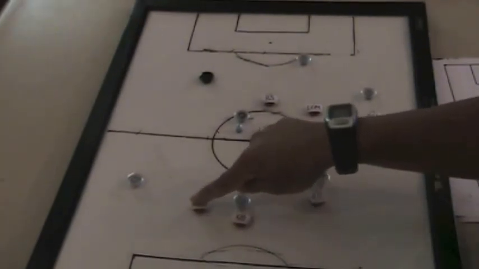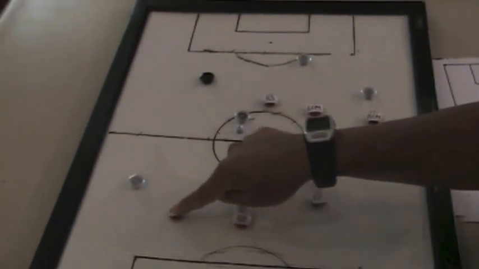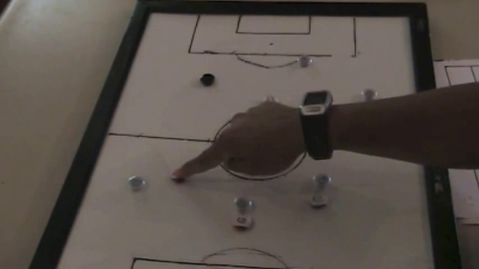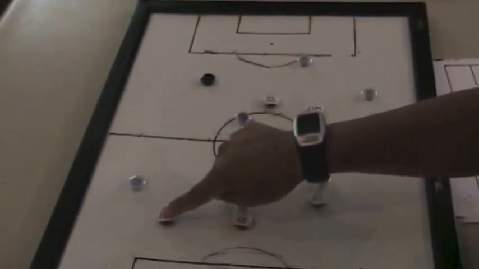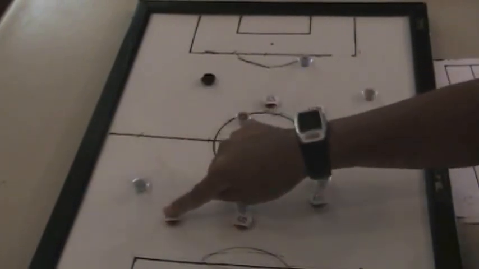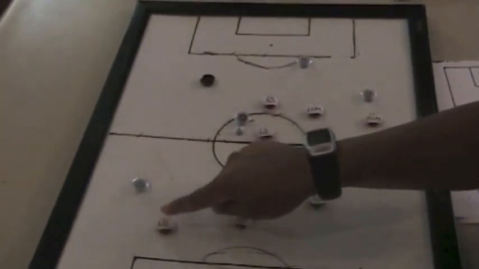So instead of, this player needs to now shift out. That doesn't mean shift up necessarily, because we don't want to leave her by herself, but shift out this way as she's making in this way. Okay, so we're shifting out.